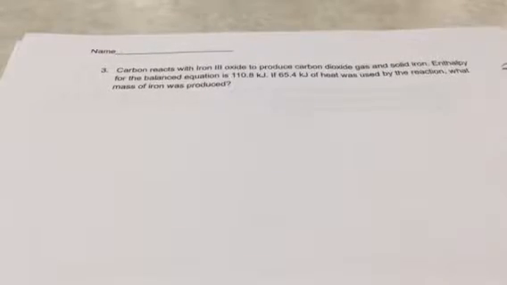Number 3 starts off by saying carbon reacts with iron 3 oxide to produce carbon dioxide gas and solid iron. Enthalpy for the balanced equation is 110.8 kilojoules. I'm going to stop there and write a balanced equation.